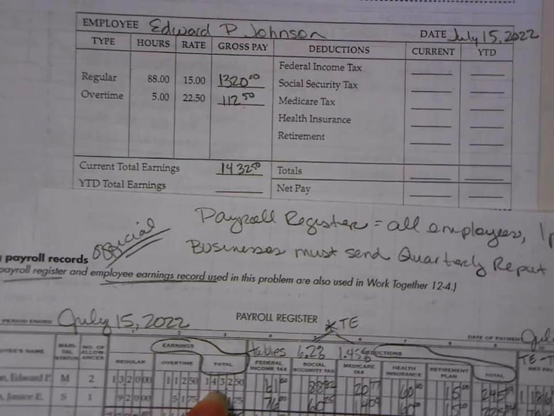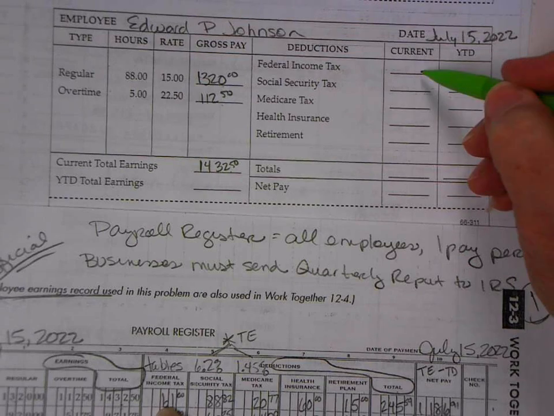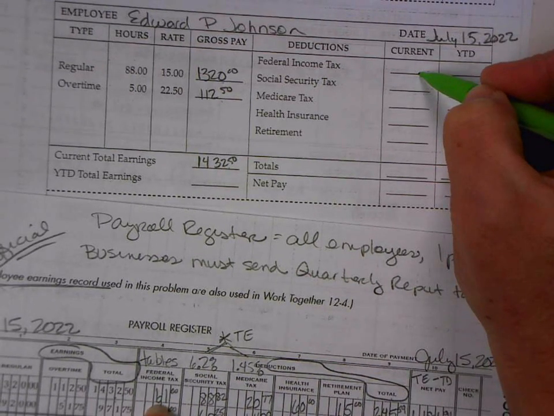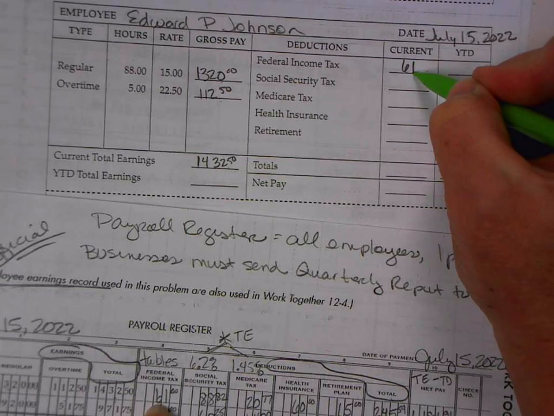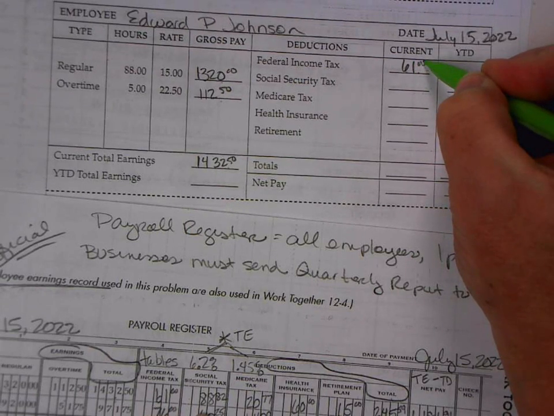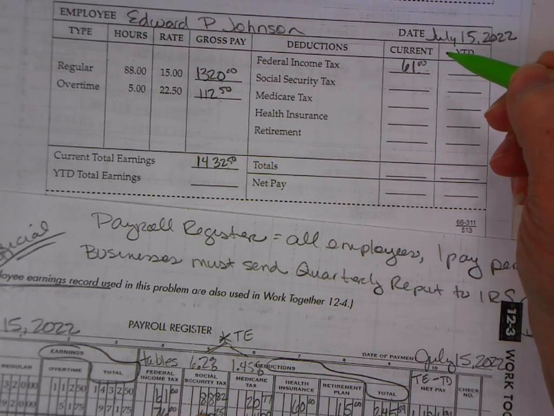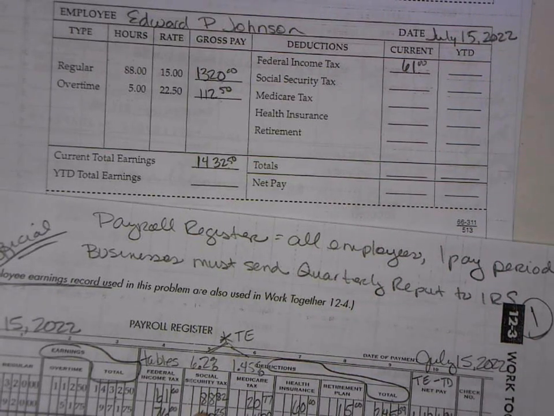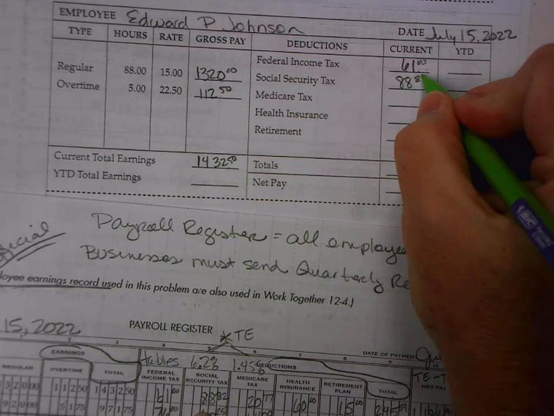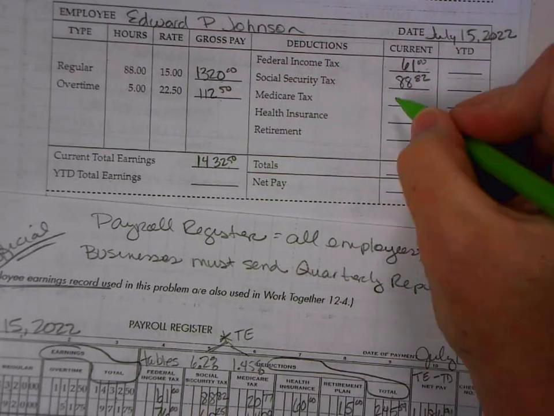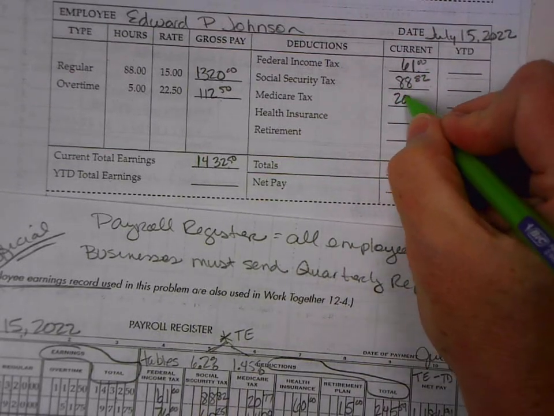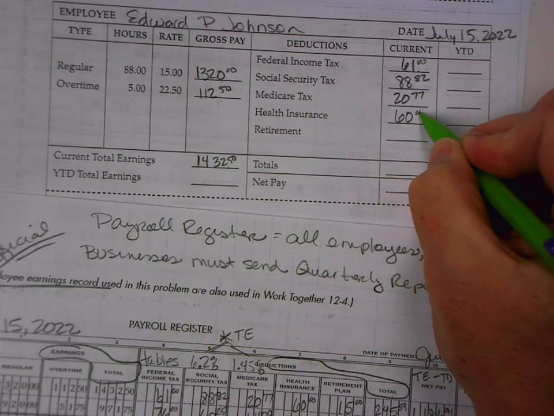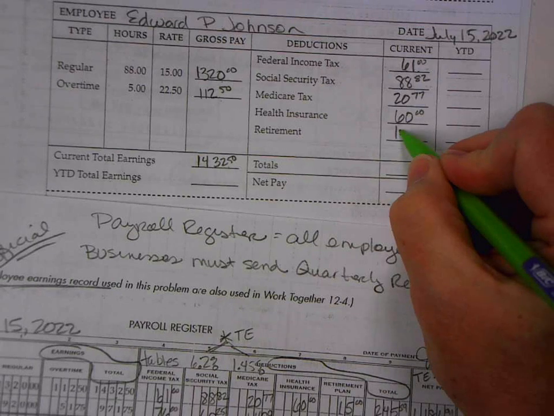Okay, and then we also have all of the deductions already calculated, right? For the current, so 61, 88.82, 20.77, 60, and 15.